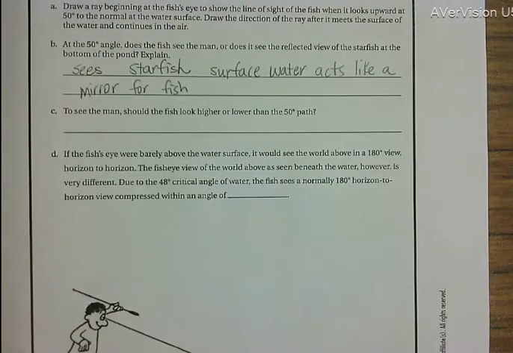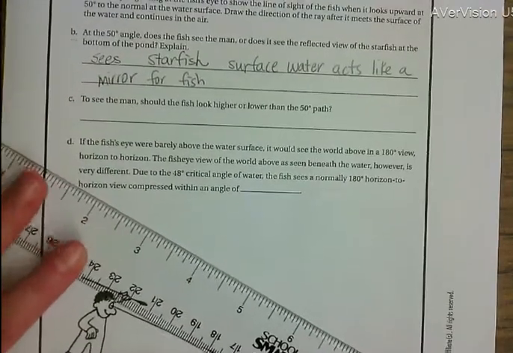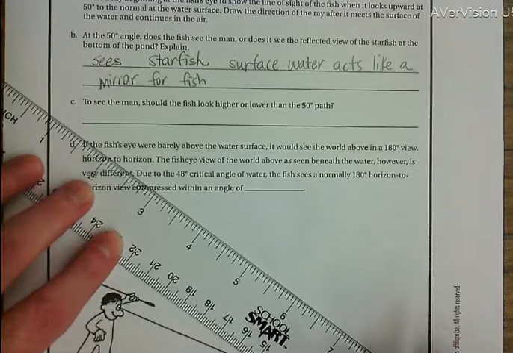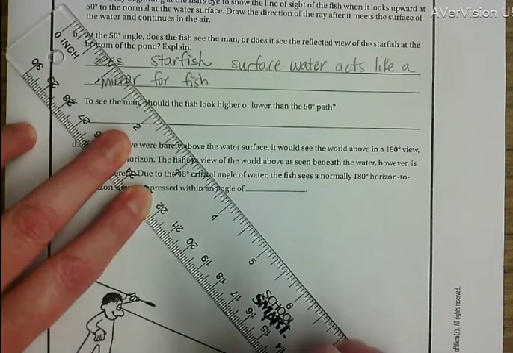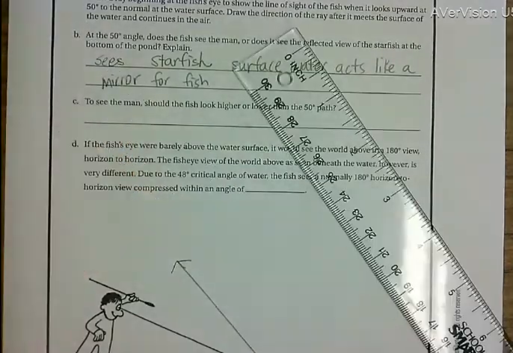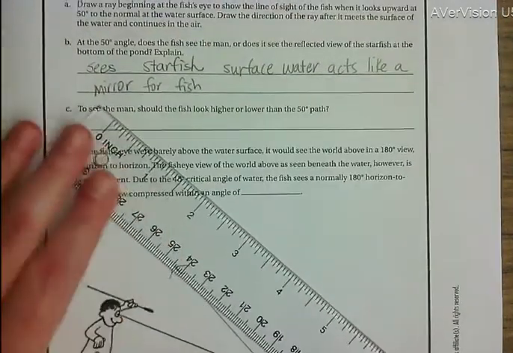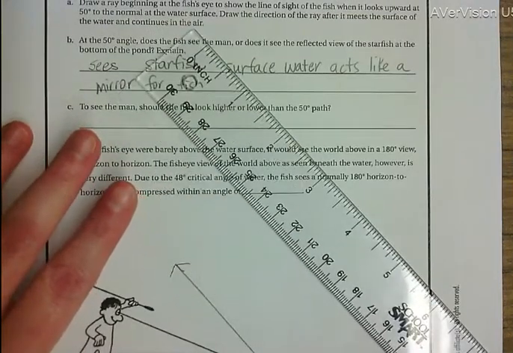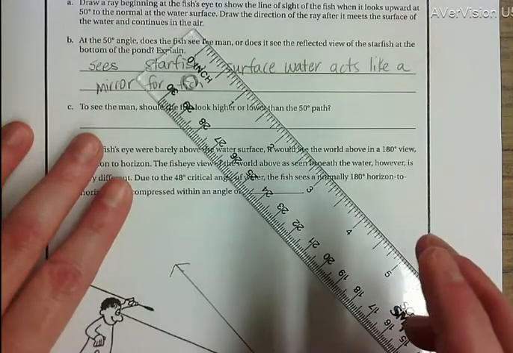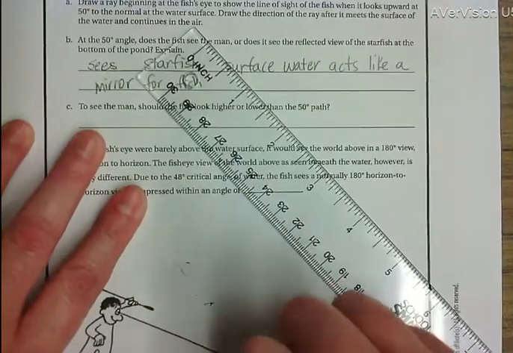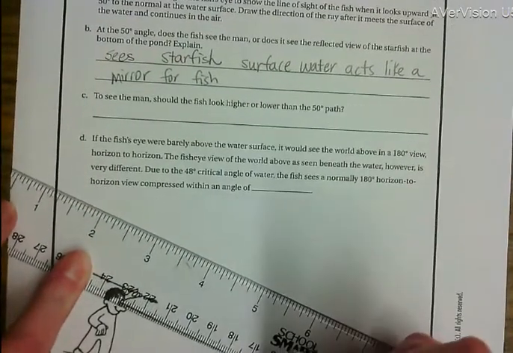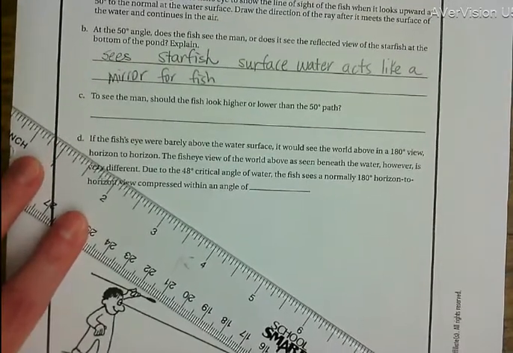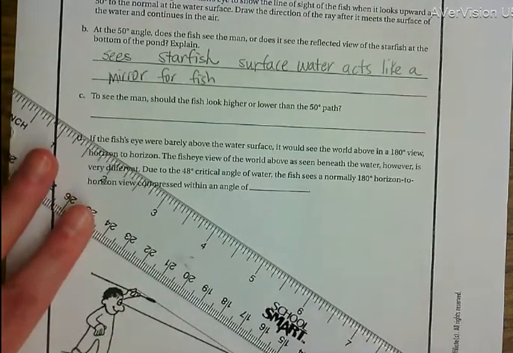To see the man, should the fish look higher or lower than the 50 degrees? It would have to, even if this continued, and again, it is going to speed up as it moves. So it would be kind of like this. The fish is definitely not going to see the man. To be able to see the man, it would be bent. This side is going to move slower, so it's going to be bent more like this. So it's coming here at 50 and it gets bent. But you might see the arrow that the guy has.